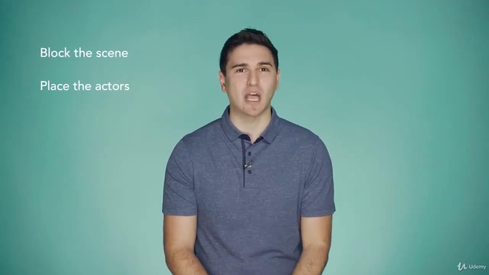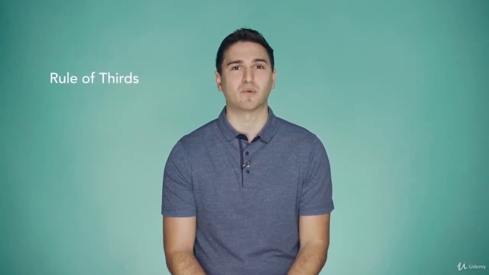This all starts with blocking our scene, placing our actors, and preparing the shoot. You'll learn a few techniques along the way, such as the rule of thirds, which will massively improve the composition of your shot.